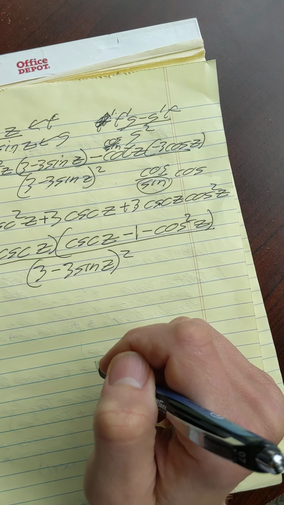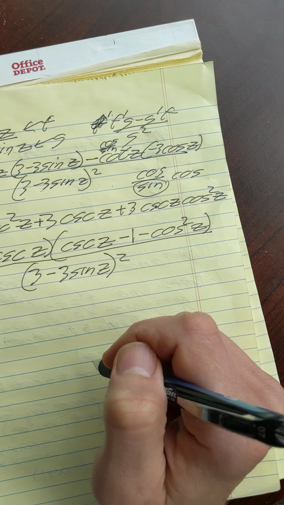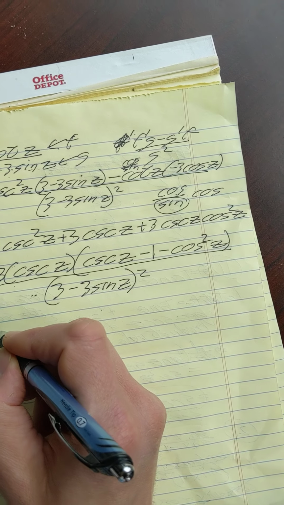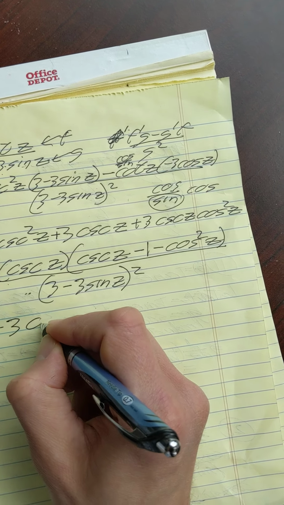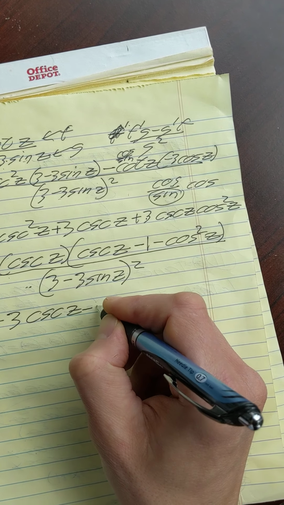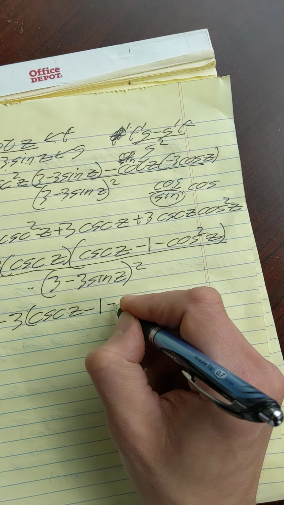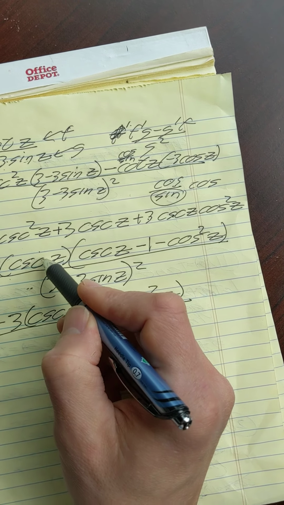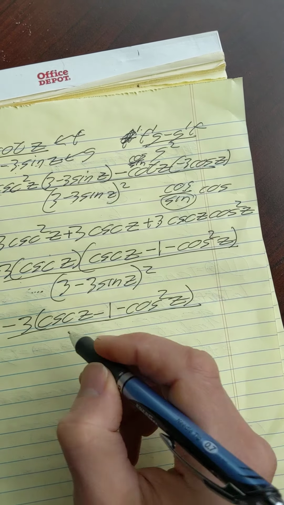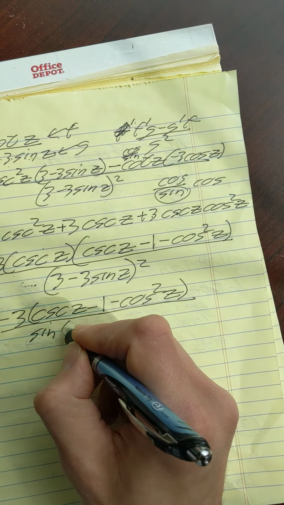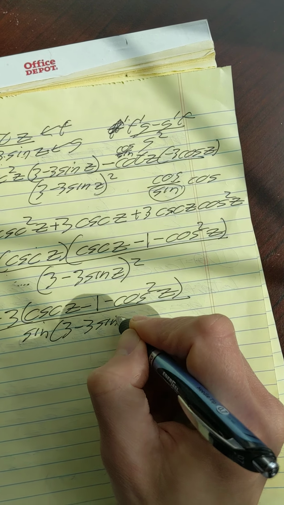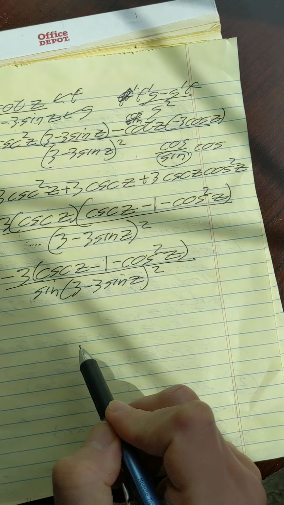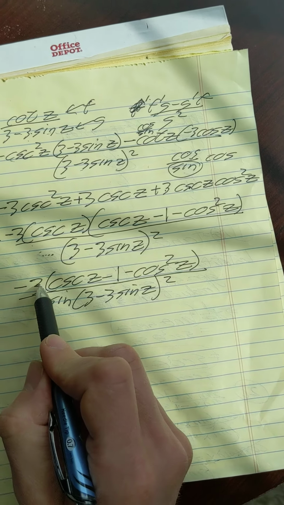Yeah, so this cosecant can actually go into the denominator here if you want, so I can make that a negative 3 times 1 minus cosine squared z, and in the denominator this 1 over sine would actually put a sine down here, and it would be sine of 3 minus 3 sine z squared. And then if you wanted, you could go ahead and multiply this out, simplify it, right, which I would probably do, and you know, this 3 would cancel out.